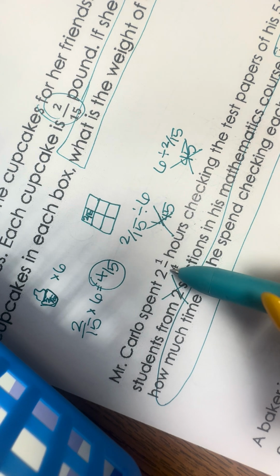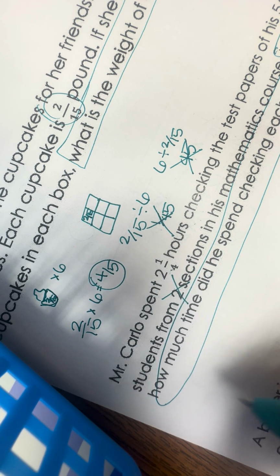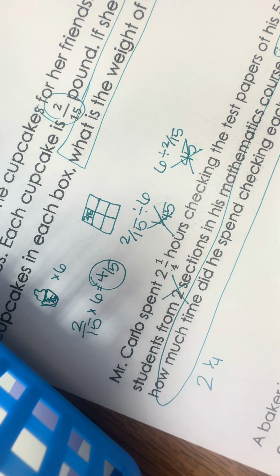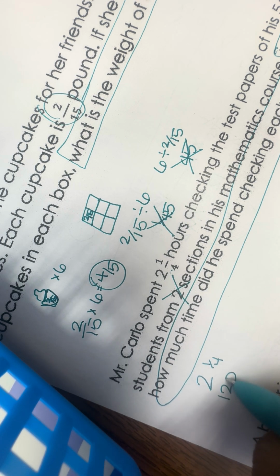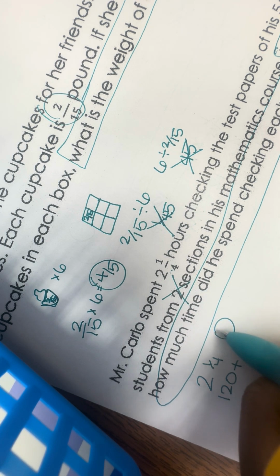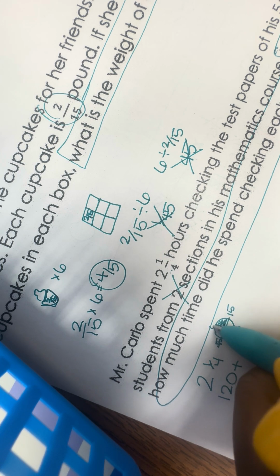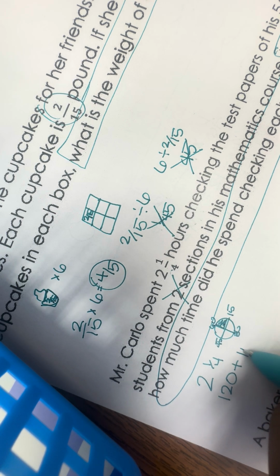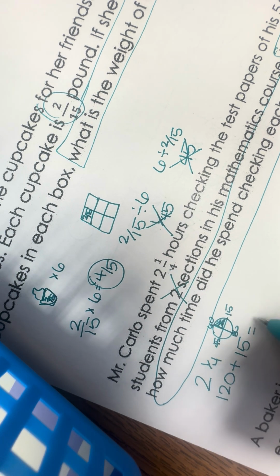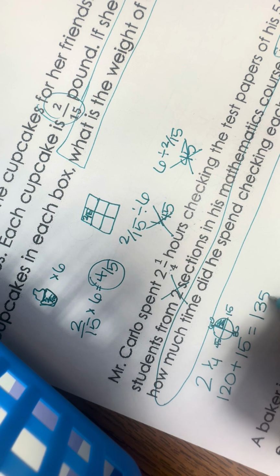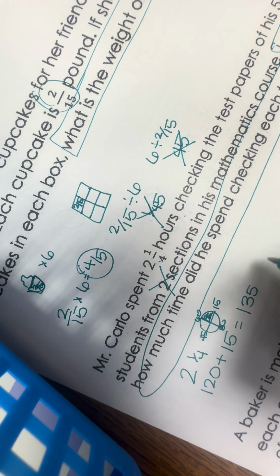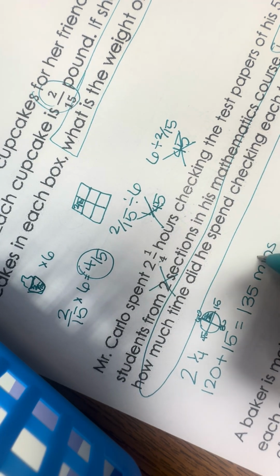So I can convert my hours into minutes. 2 hours is 120 minutes plus 1/4. If you look at the clock, this is 1/4. That's 15, 30, 45, 60. So 1/4 is 15 minutes. So we're looking at 135 minutes to do 54 papers.